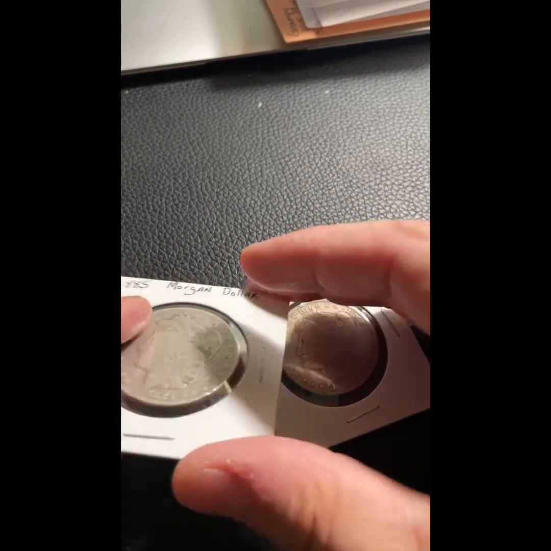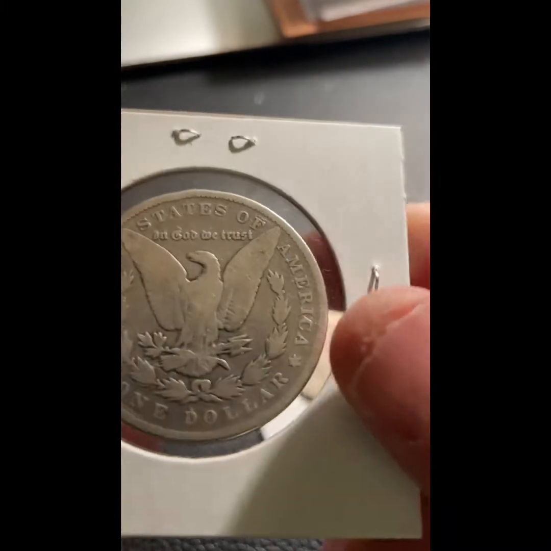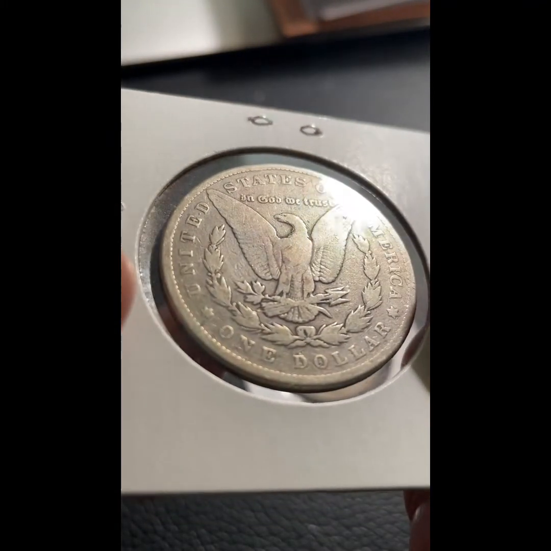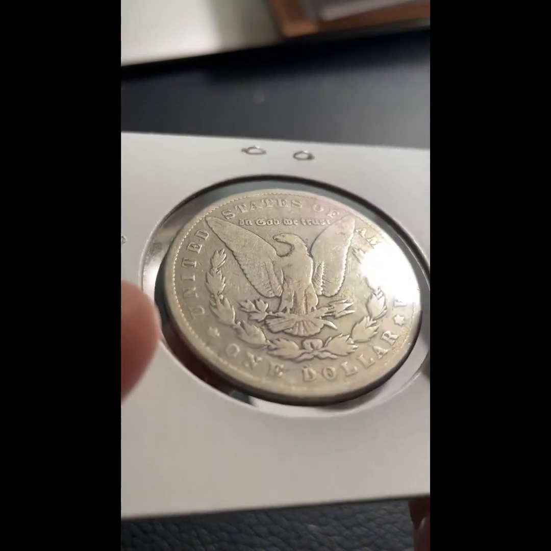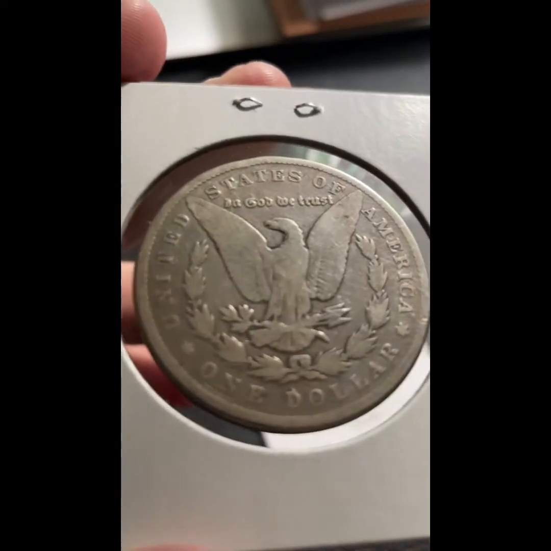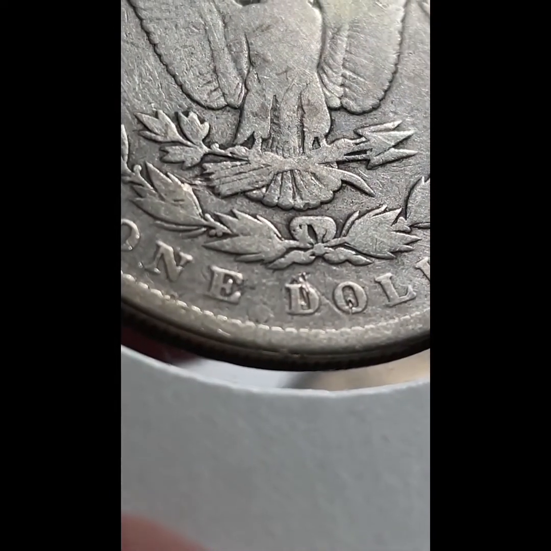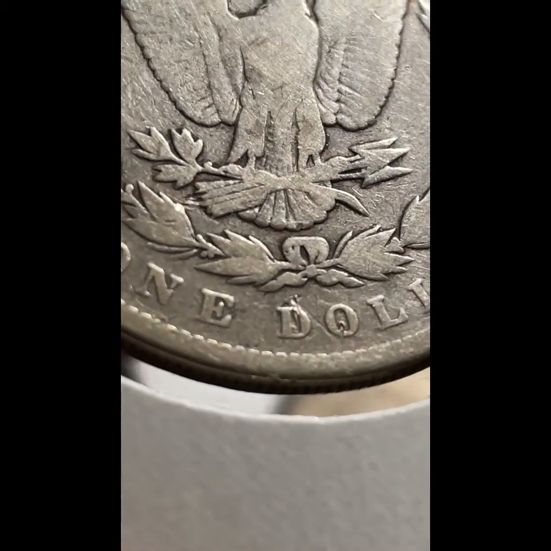It also appears on the reverse on the left-hand loop of the ribbon. Okay. Oh, there might be one initial right here above the word dollar. Yeah, it is kind of hard to make out.